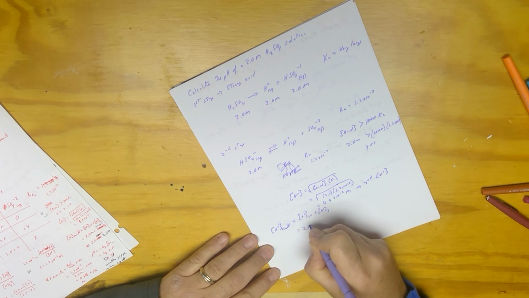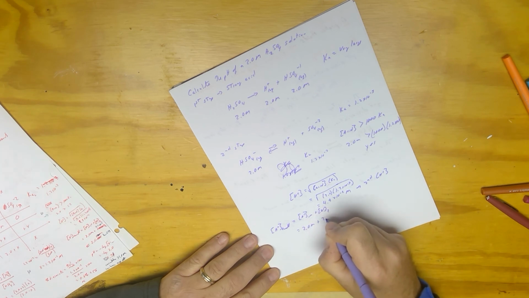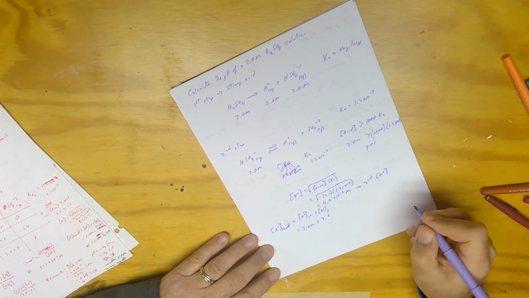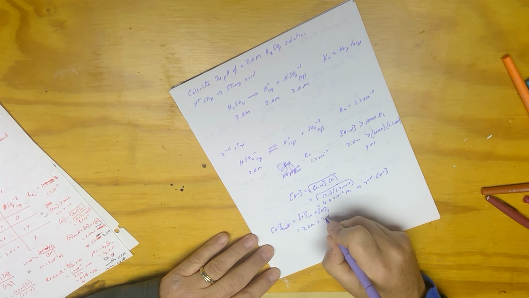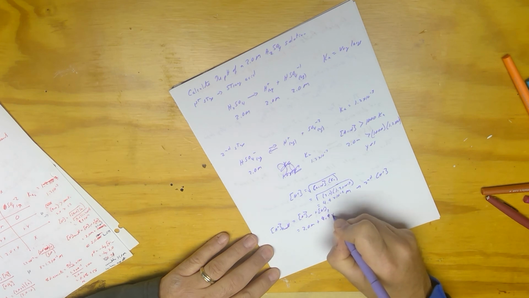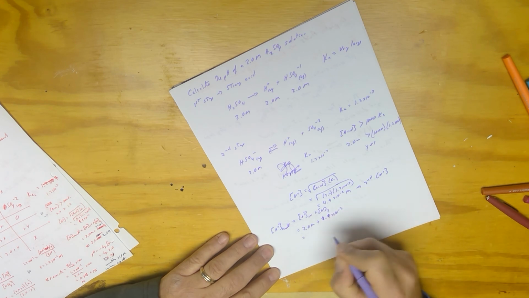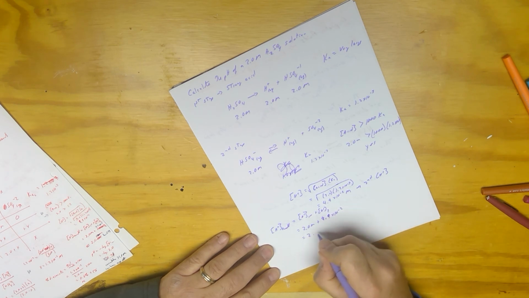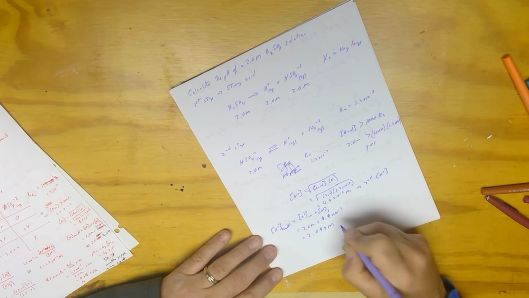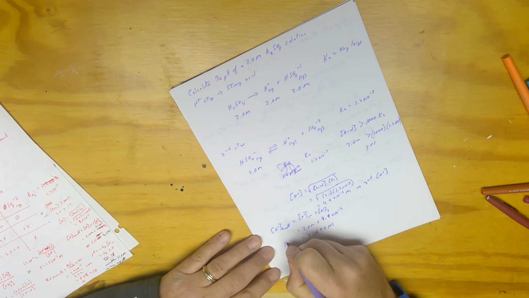So I have 2.0 molar plus 4.9 times 10 to the minus second, and that gives me 2.049 molar. Okay, and this is my H plus concentration total.